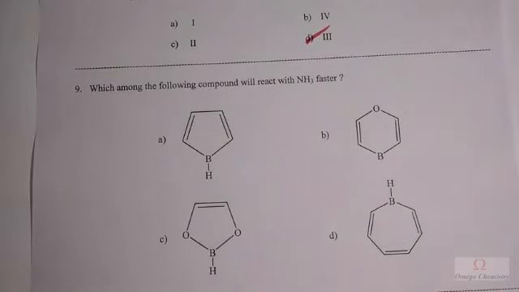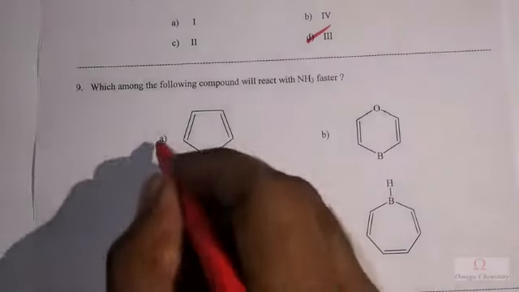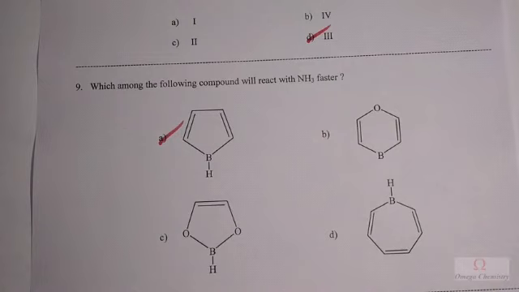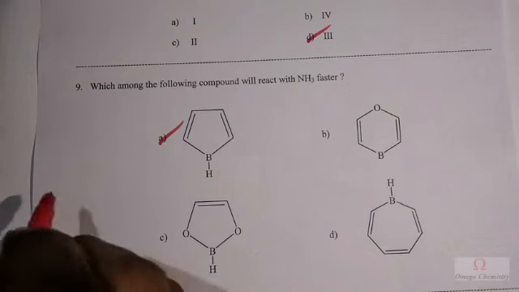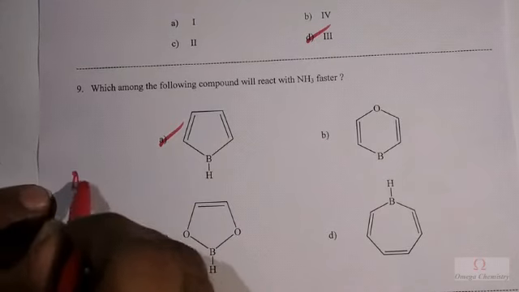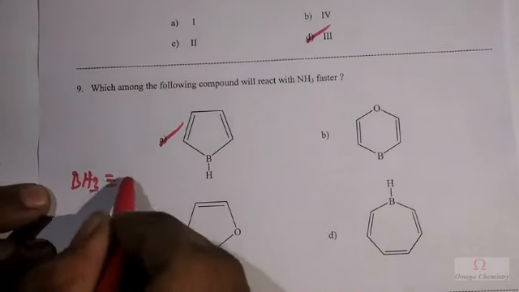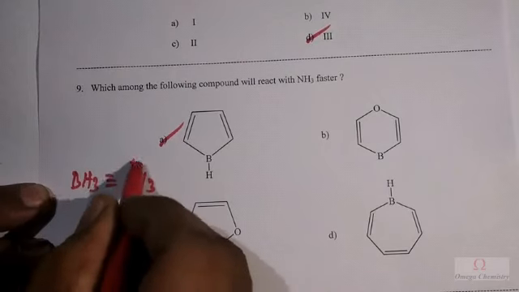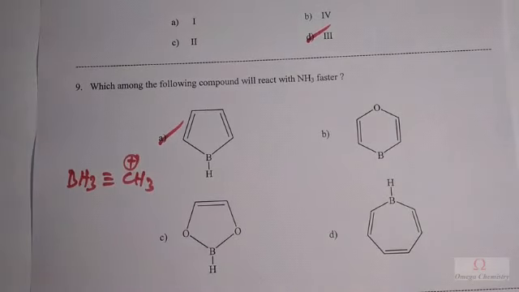Ninth question. Which among the following compounds will react with ammonia faster? Okay students, the correct answer is option A. Boron is an electron deficient atom, hence it can be considered as a carbon atom carrying a positive charge, a carbocation. See, so I can consider BH3 as similar to CH3+. Both are one and the same as long as they are in the ring.